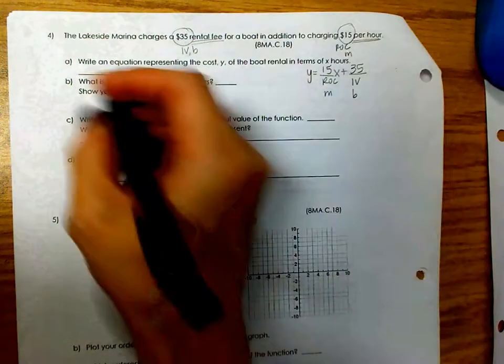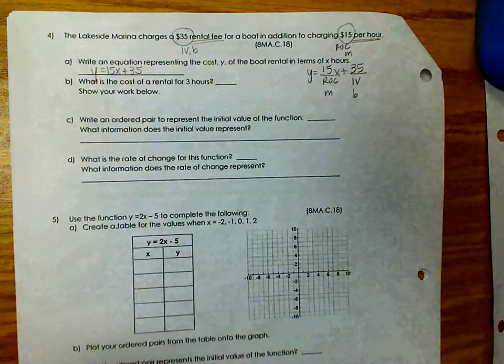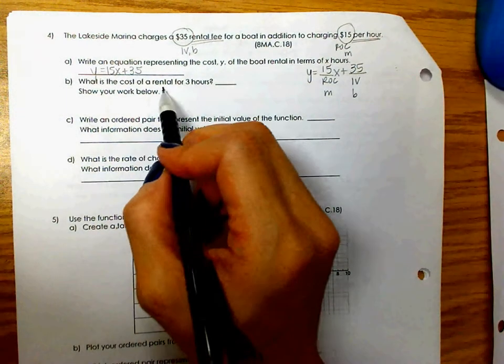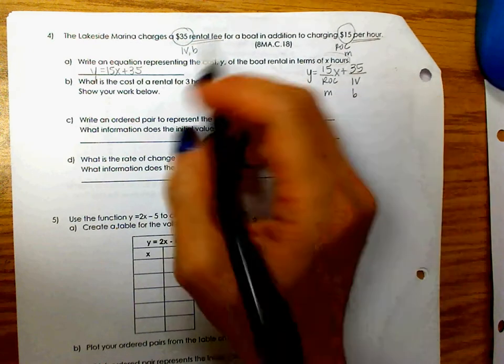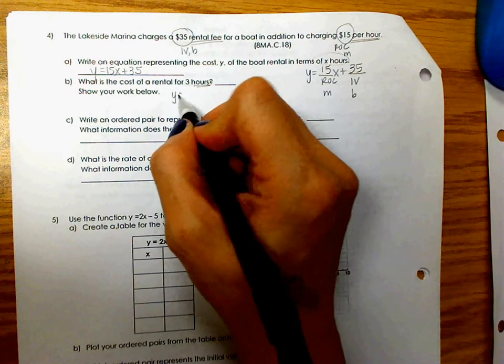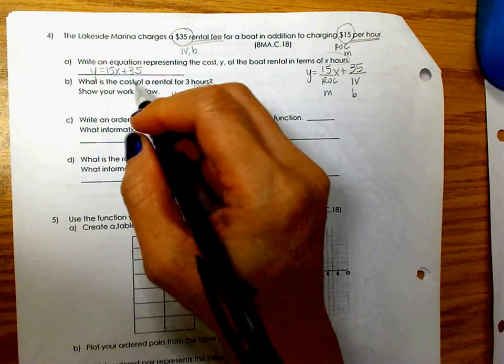So what would the equation be? y equals 15x plus 35. B, what is the cost of rental for 3 hours? Well, it says x is hours, so wherever there's an x, we're going to plug it in. So 15 times 3 plus 35 gives us the total cost.